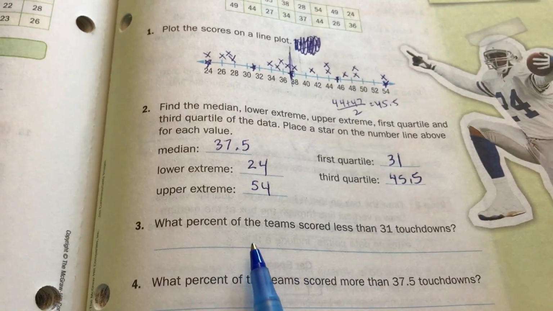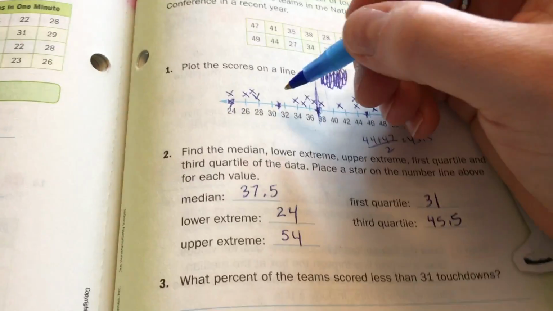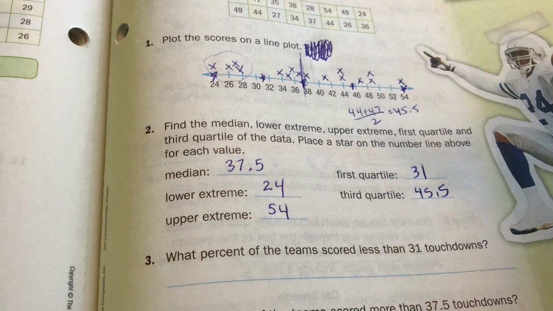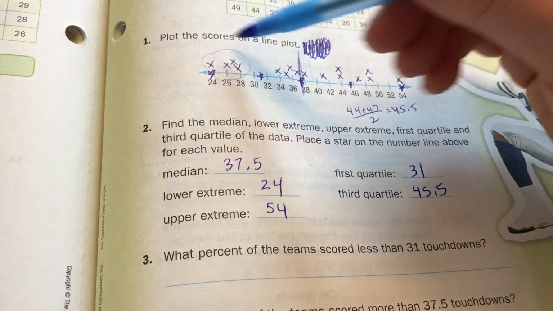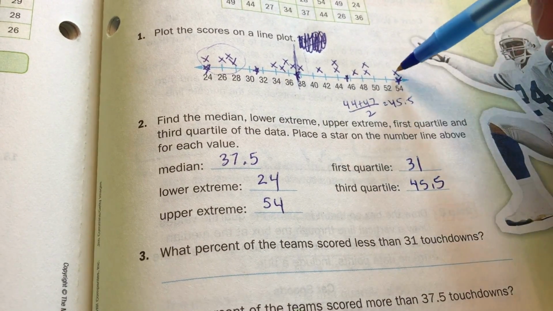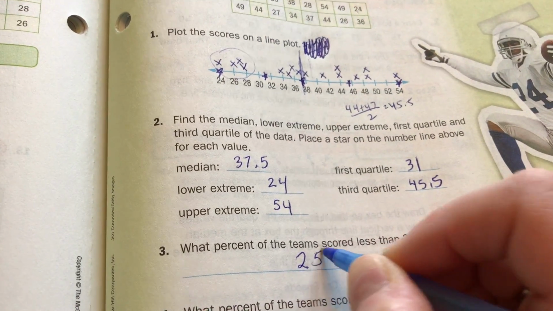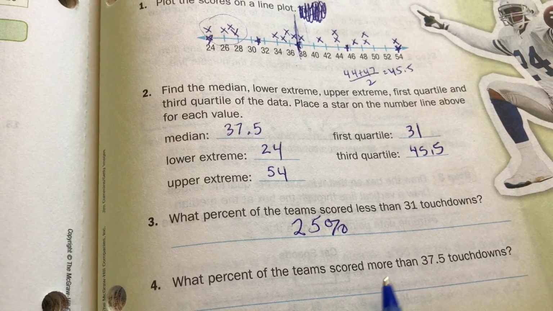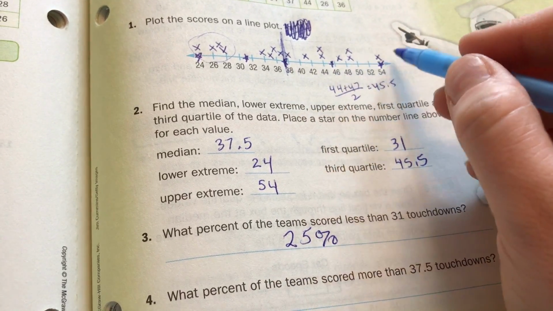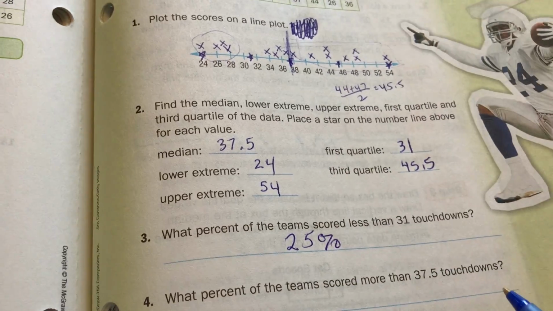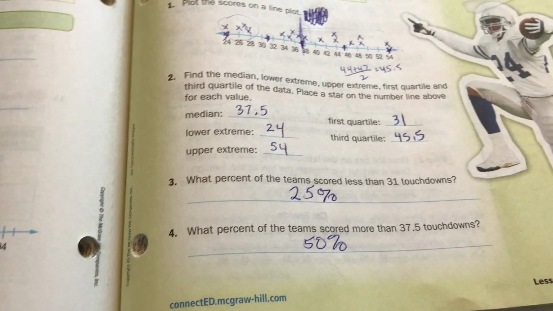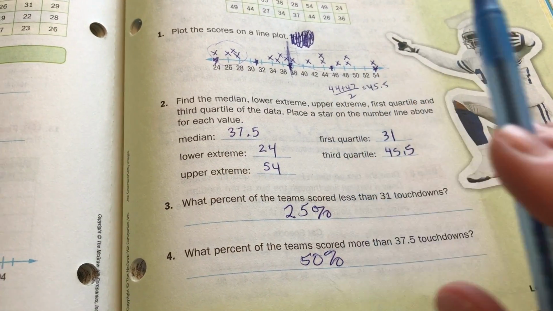We have our data. What percent of the teams scored less than 31 touchdowns? 4 out of 16. That would be this bottom 25%, right? Because 25, 50, 75, 100%. So that would be 25% down there. And what percent of the teams scored more than 37.5? This was 8 teams, 4, 5, 6, 7, 8. So that right there is half of the teams. And what percent is half? 50%.